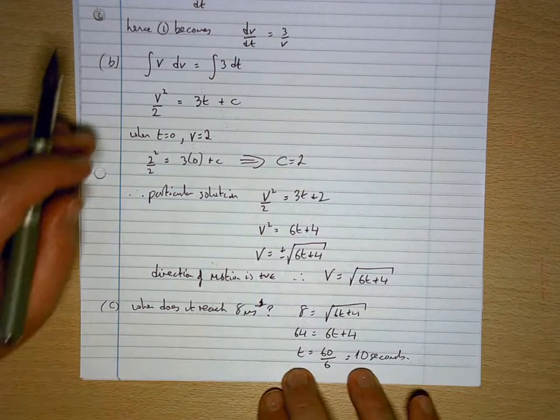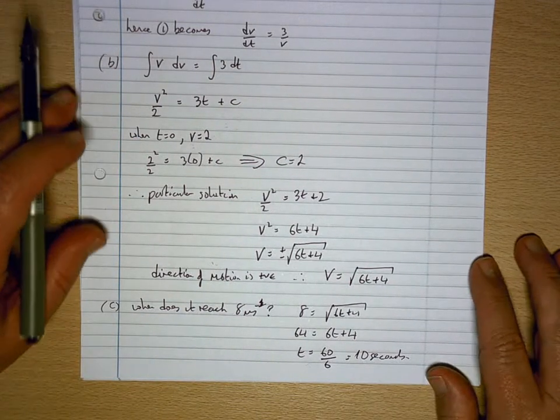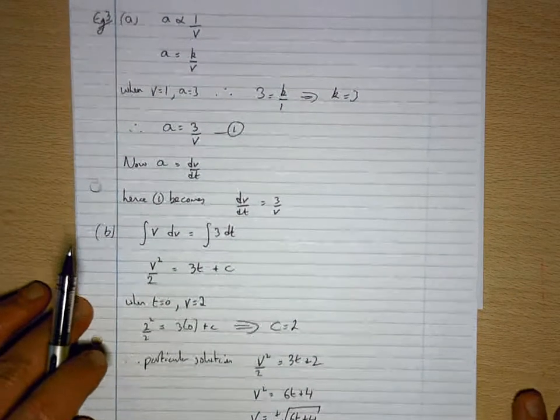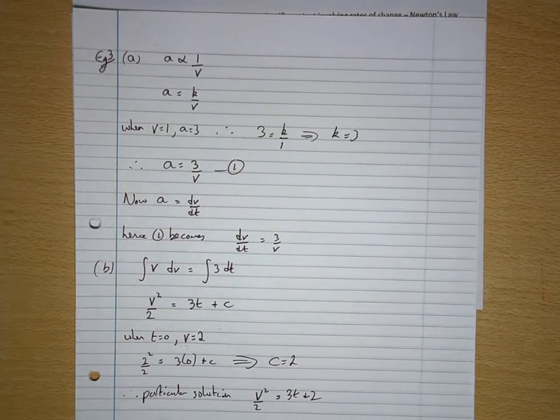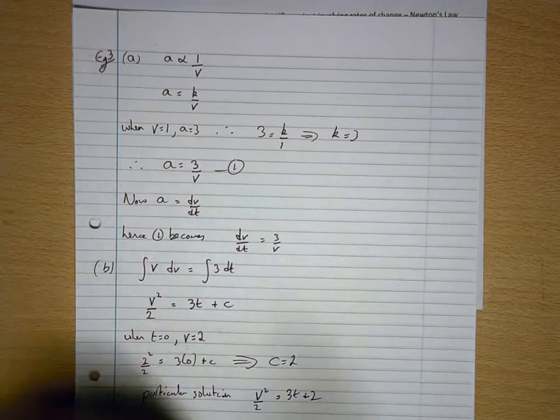So that's a context-driven differential equation question, and it made you dredge back from GCSE higher tier maths the constant of proportionality.